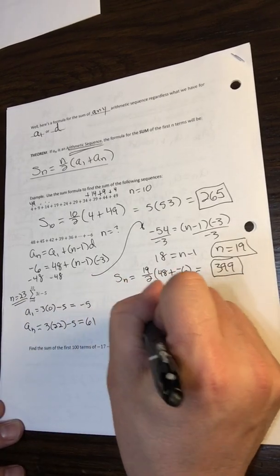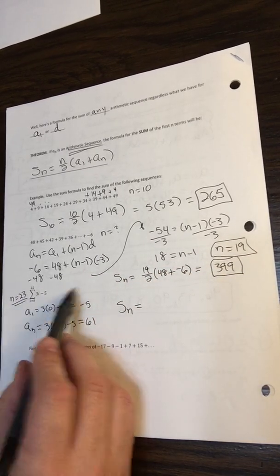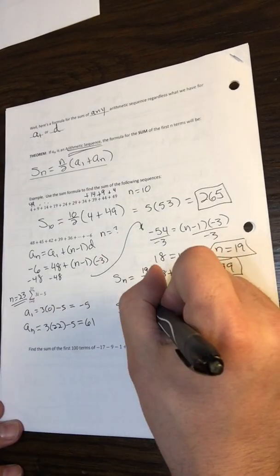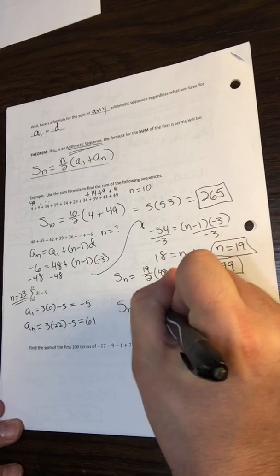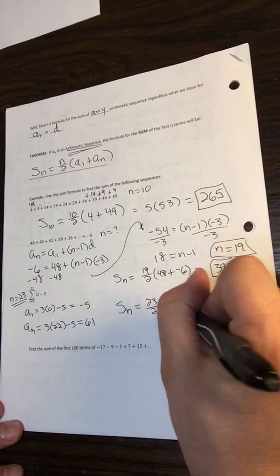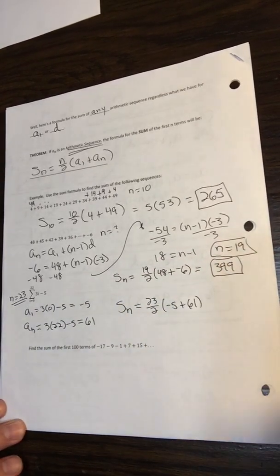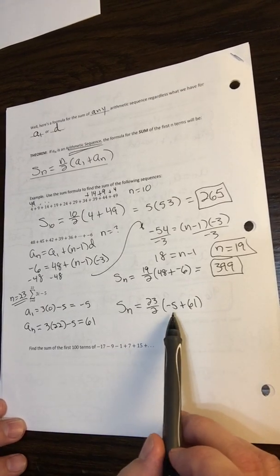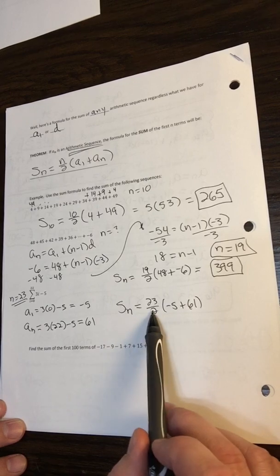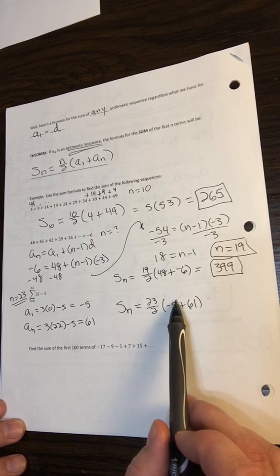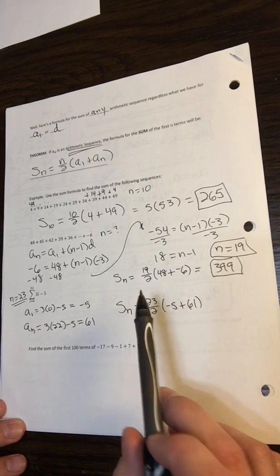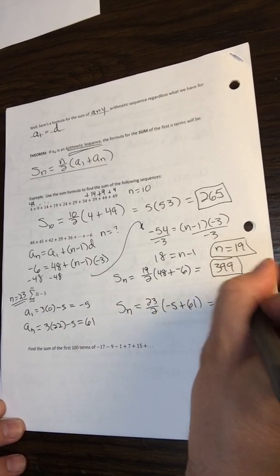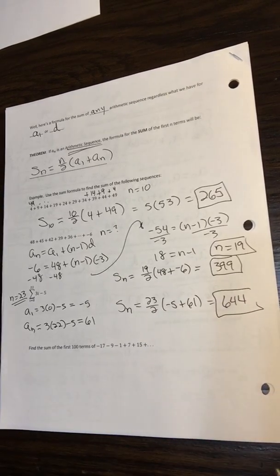The sum for these 23 terms that I would generate, I don't even care what the terms are. I just need to know what the sum is. It's going to be 23 over 2 times the first one, negative 5, plus the last one, 61. 61 minus 5 is 56. Then you can divide 56 by 2 and get 28 times 23. I get 644. You just put the whole thing in the calculator, really.